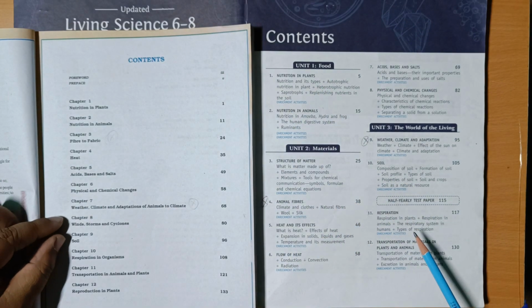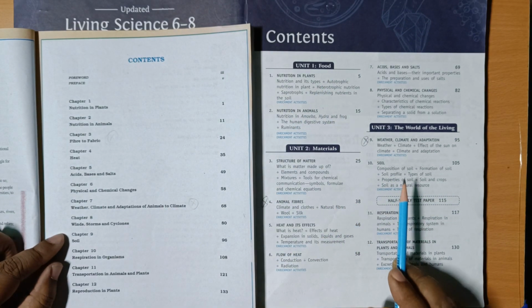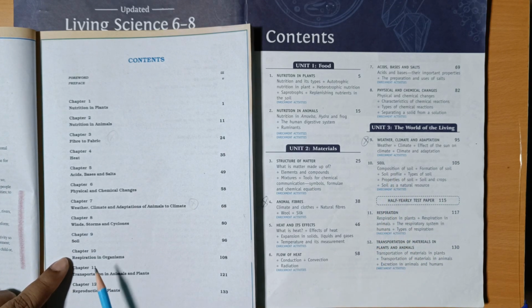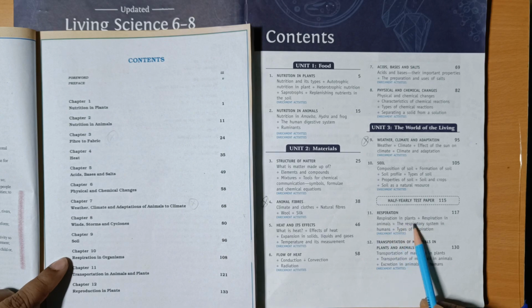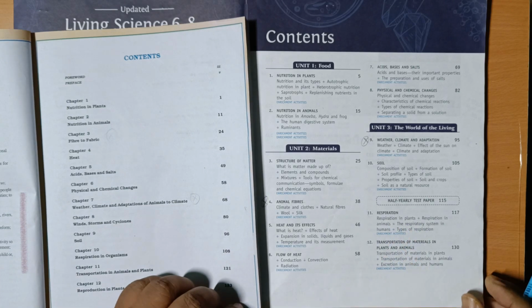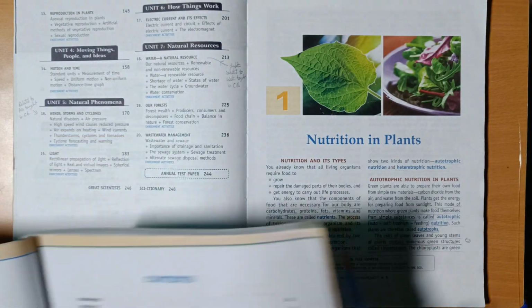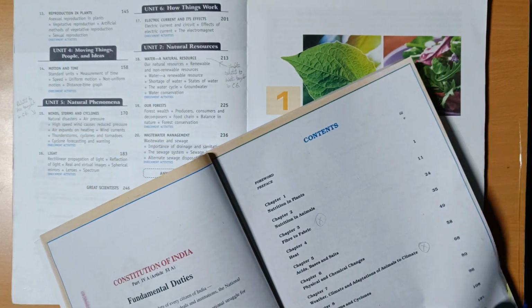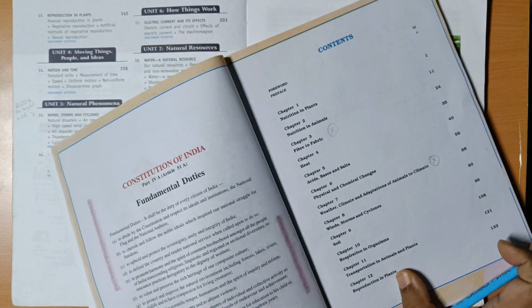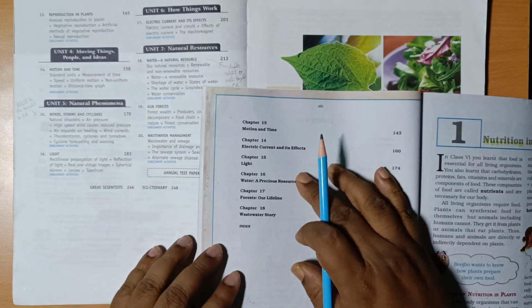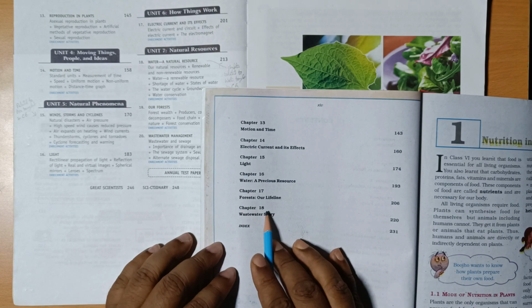However, you will find the soil chapter in both these books. You see, respiration in organisms, and the transportation chapter is also there. Then we have reproduction in plants, which is also there in the NCERT book over here, you can see. Then motion and time. So overall 18 chapters.